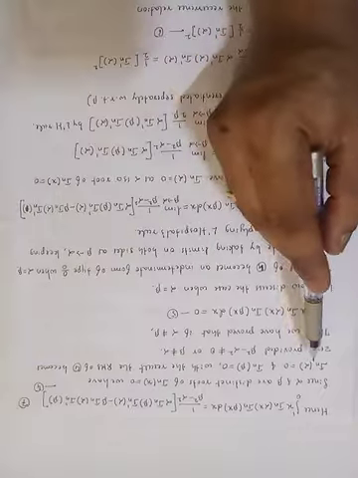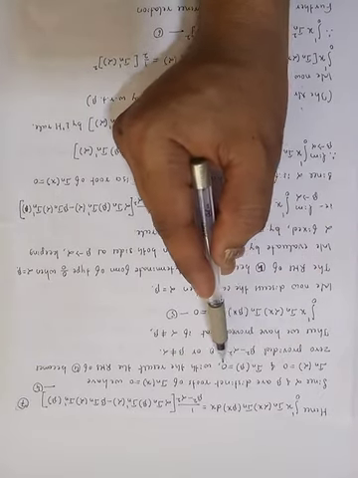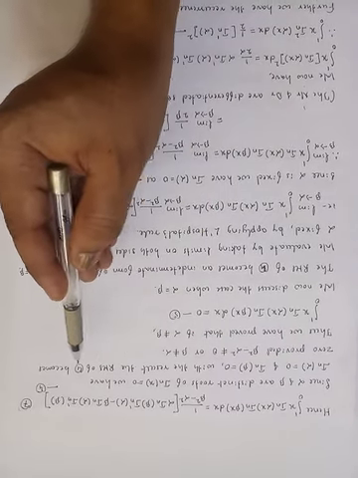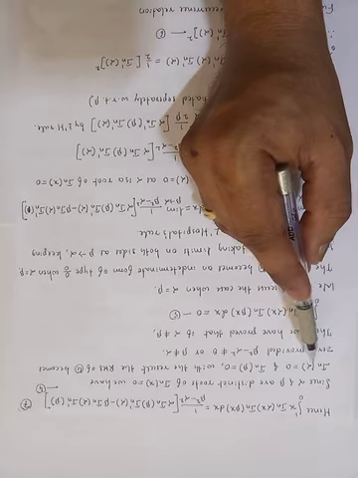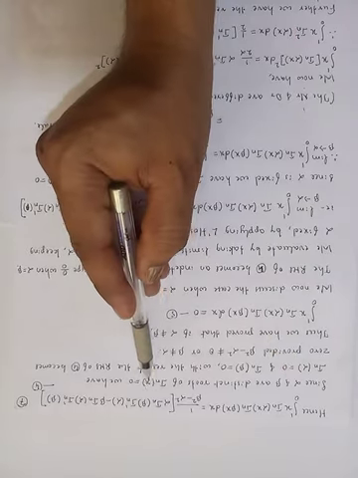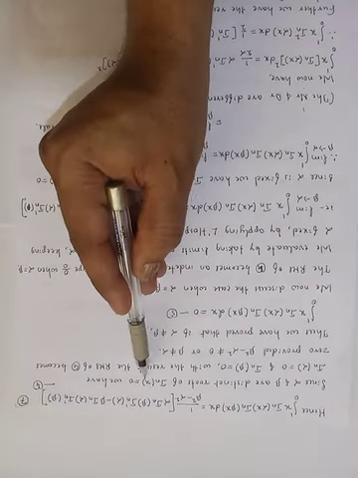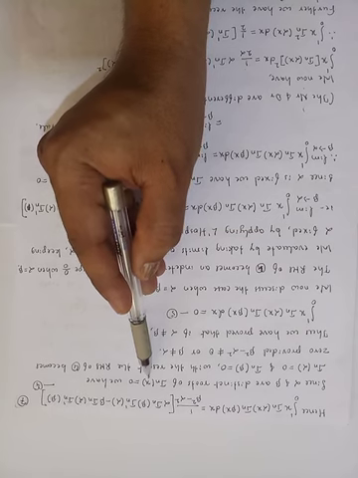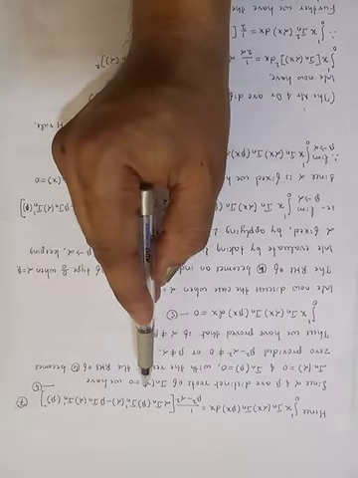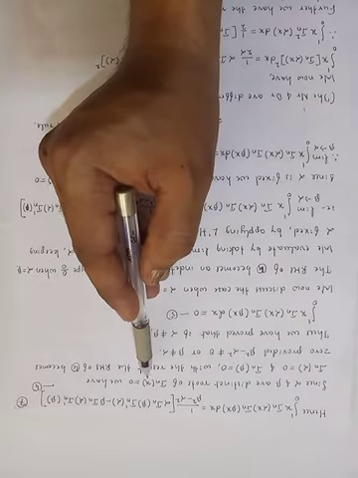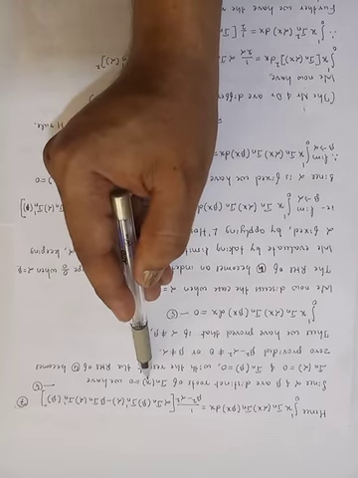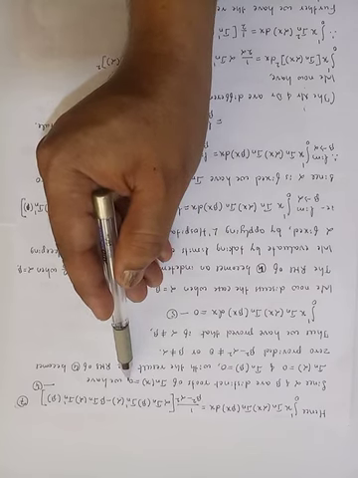We have jn of alpha equal to 0 and jn of beta equal to 0, because alpha is a root of jn of x equal to 0. You know the basic thing: if a value of x is a root of that equation, then putting that value of x we get 0.